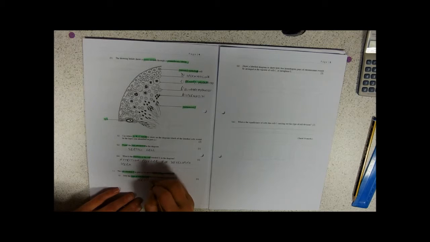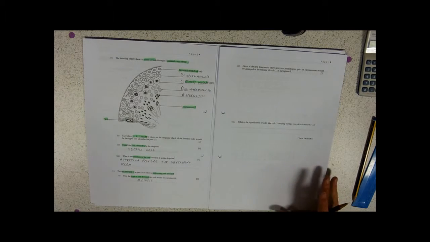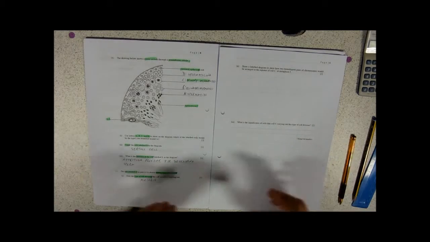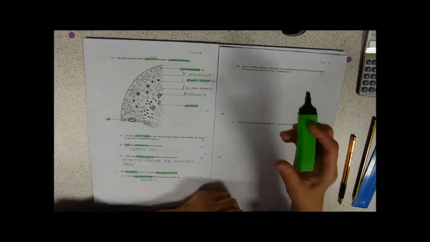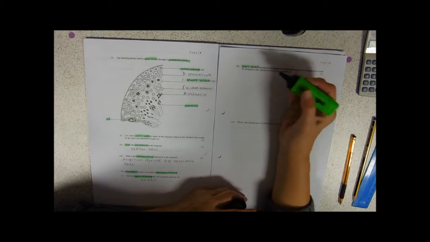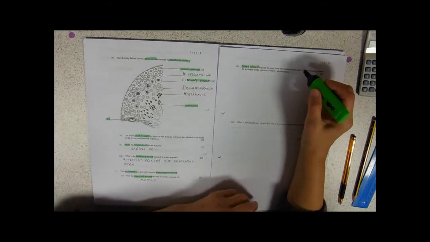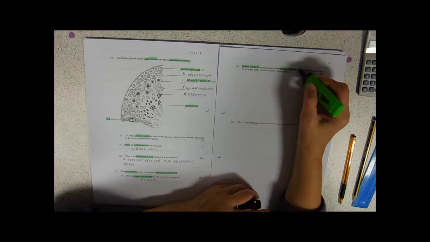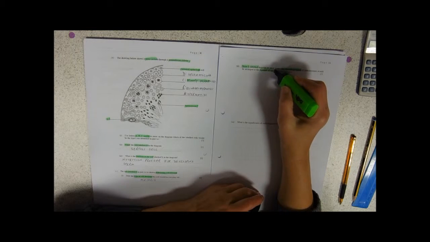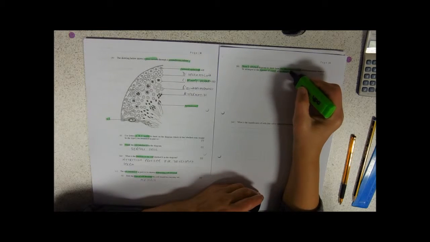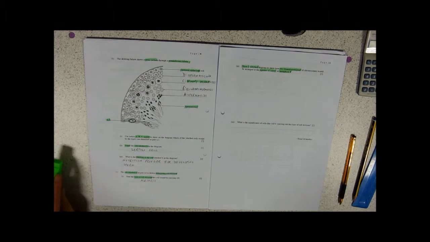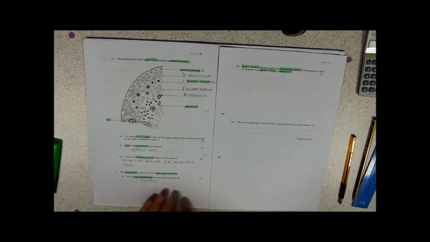Now it doesn't say to say which division, because that would be a dead giveaway. Ooh, and here we've got a gap. So draw, like a bit of drawing. Draw, labelled, okay. Diagram to show how 2 homologous pairs will be arranged at the equator of cell C at metaphase 1. Well, that was a bit of a giveaway actually, for that I should have put meiosis for cell C.